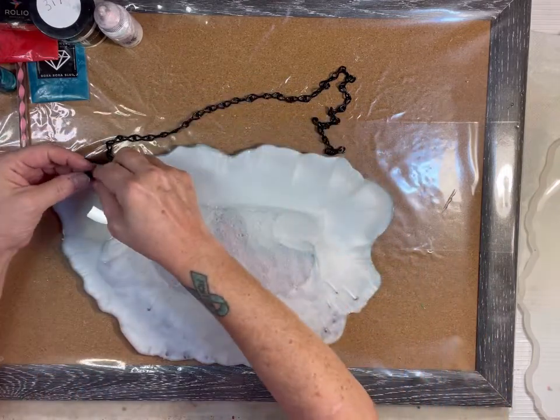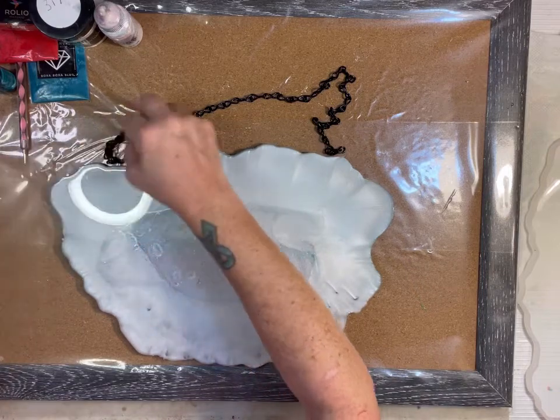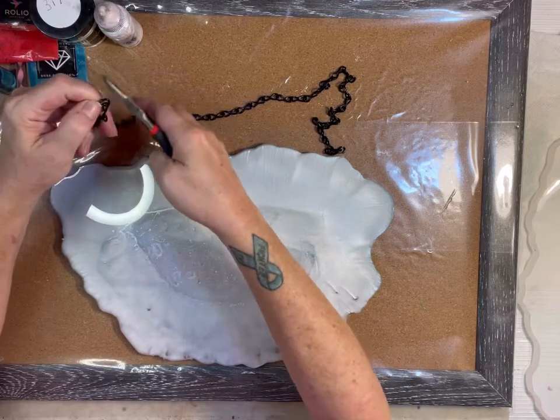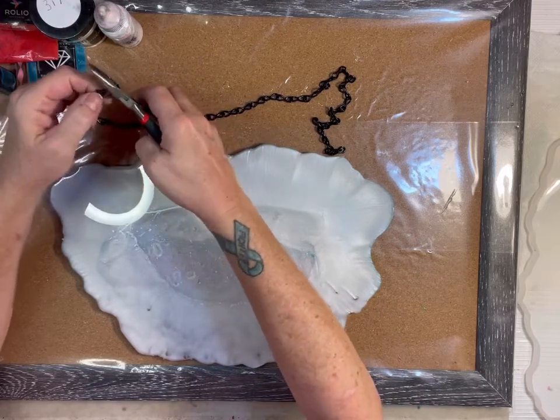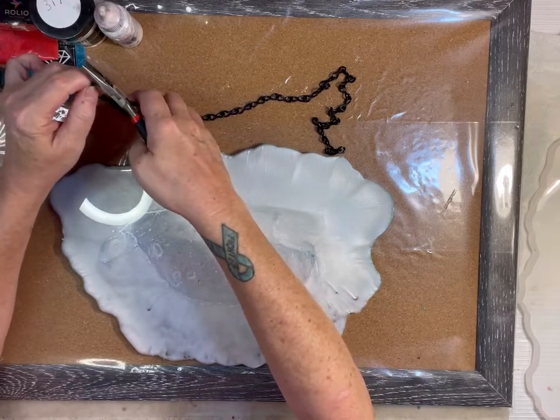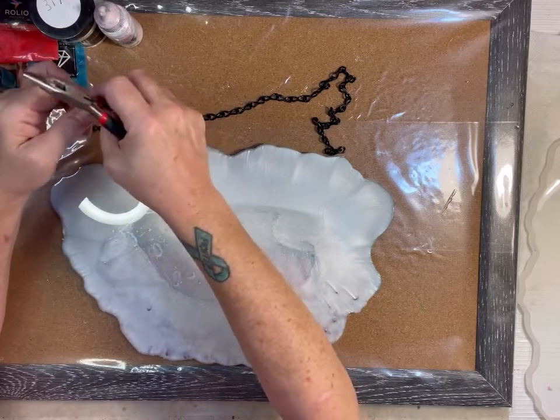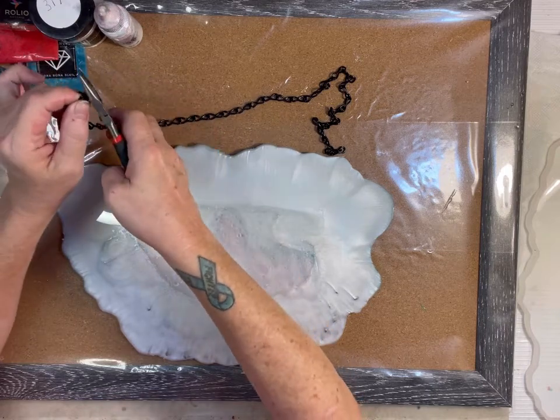Okay, I'll have to do these one at a time. I'm gonna go ahead and cut this end. I want the pretty end, I don't want part of it end. Just give me a second, guys.